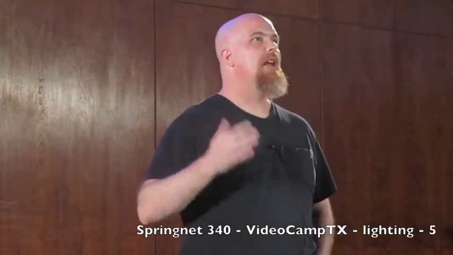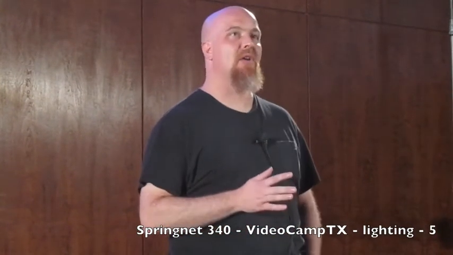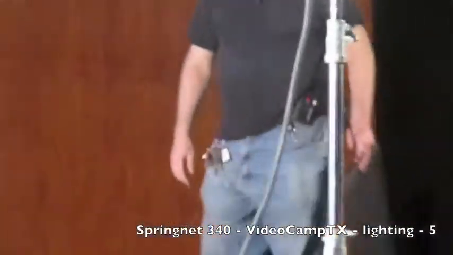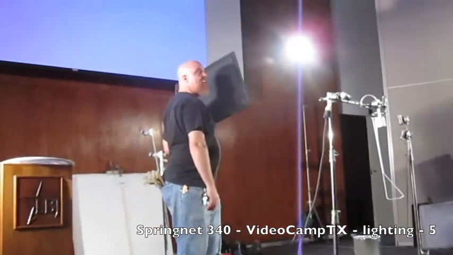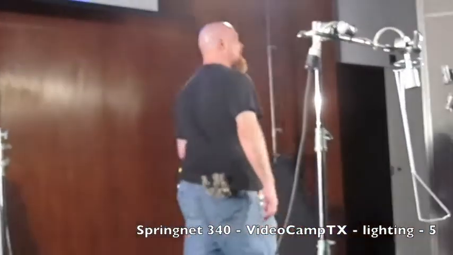They come to set prepared. They know if I bring this set of tools, odds are whatever situation I come into, I'll probably have a solution for it. If I've got a couple different ways to bounce light, and a couple different types of light sources, and a couple different ways not only to add fill, but to subtract it and increase contrast, then I can use that to tell the story.